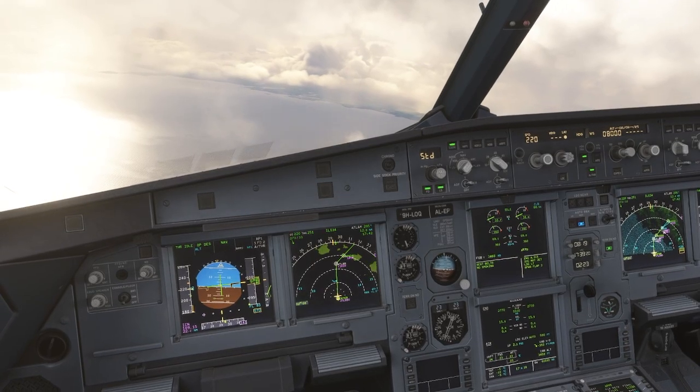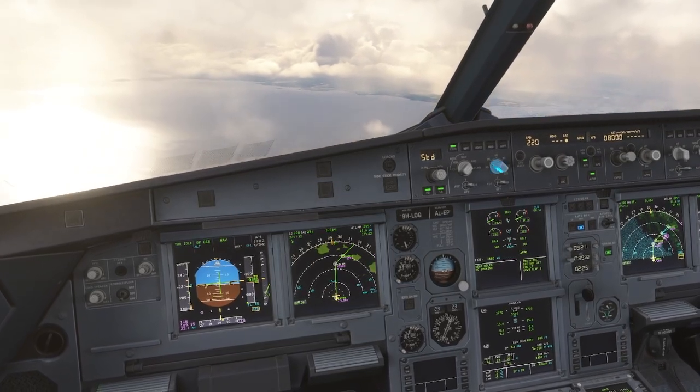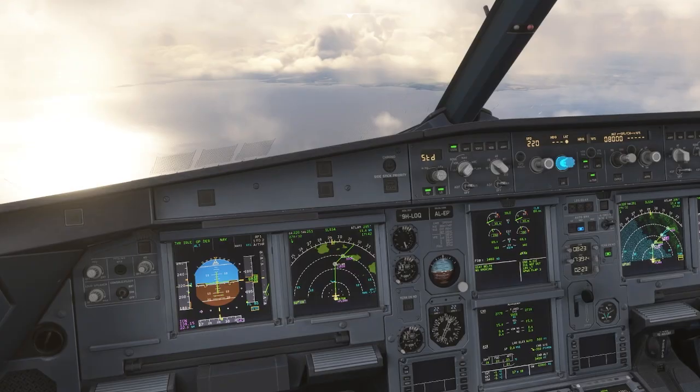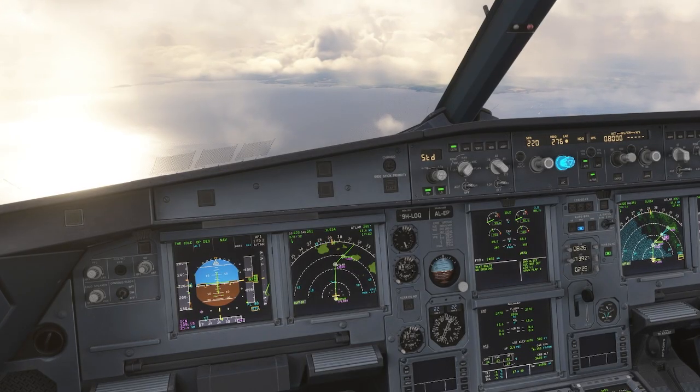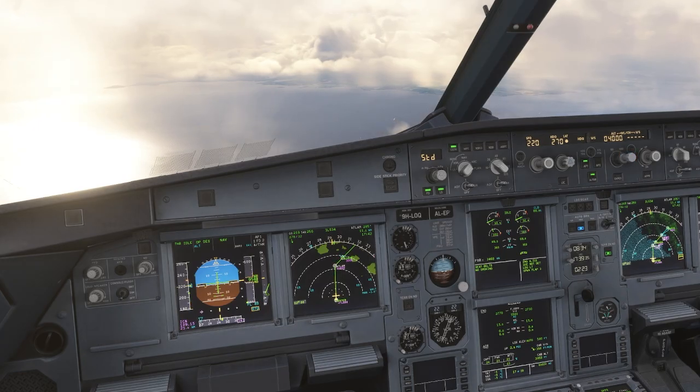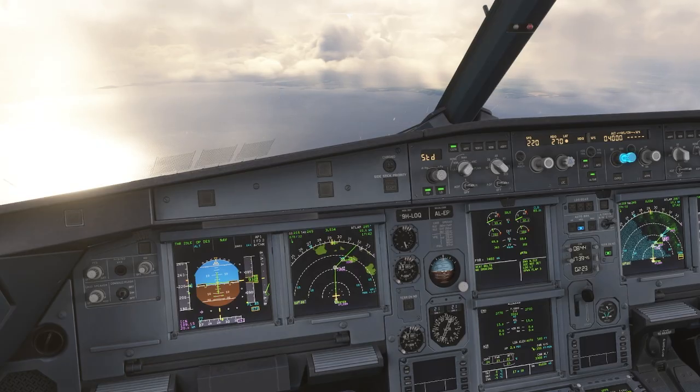Turn left heading 270 degrees and continue descent to altitude 4,000 feet, QNH 1009. Can you advise him we are able for straight in? If he's worried about the altitude, we are able for straight in. Ryanair 77 Kilo Alpha, we will descend to 4,000 feet and we are able for a straight in approach.